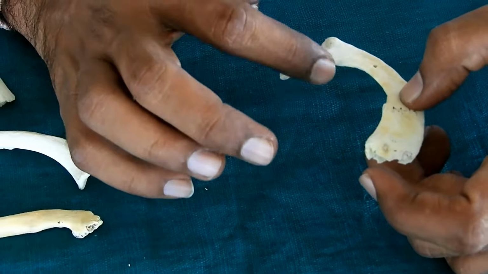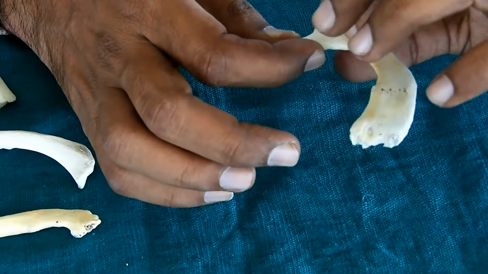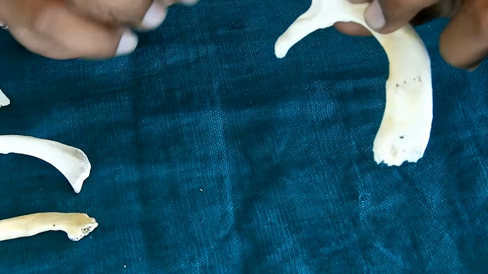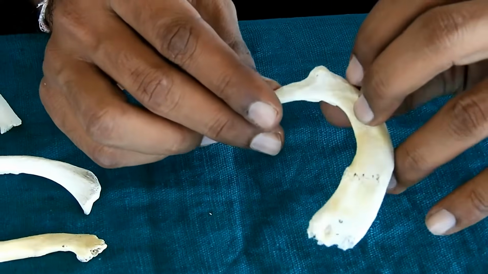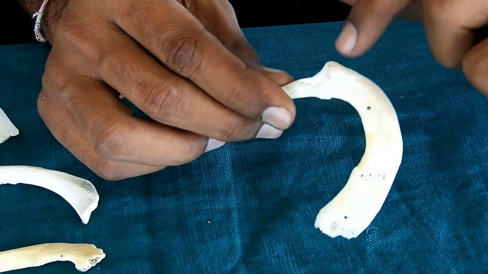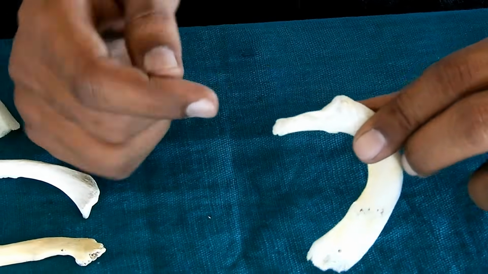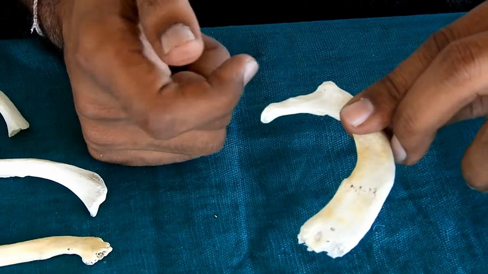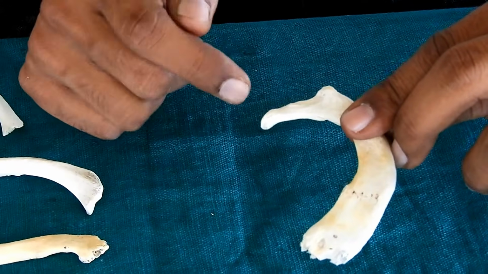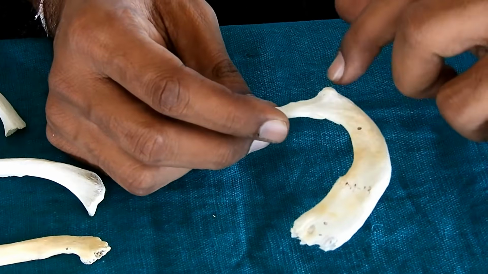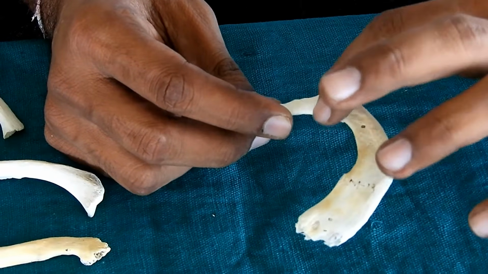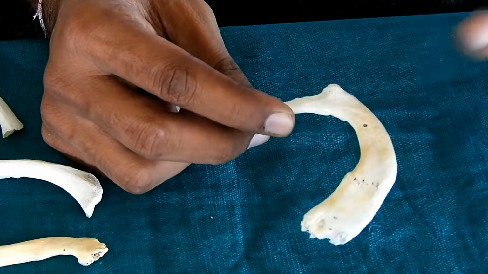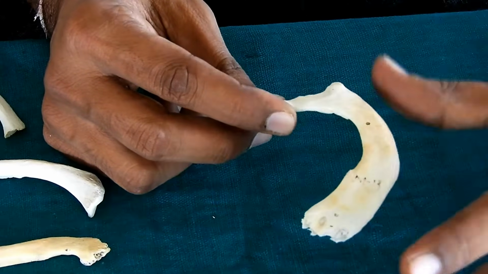The neck is rounded, not flattened like a typical rib, and is directed upward, laterally and backward. The tubercle is small and articulates with the transverse process of the first thoracic vertebra to form the costo-transverse joint. The angle of the rib coincides, lying at the same level as the tubercle. So this is the anterior and the posterior end.